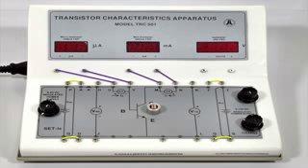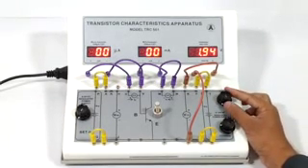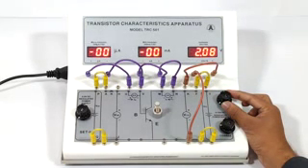Number 4, connect the two terminals of the milliammeter to these two terminals matching their polarities. Number 5, connect the two terminals of the voltmeter to these two terminals matching their polarities. Now the voltmeter measures VCE. Adjust VCE to 2 volts by turning these knobs. Note down VCE equal to 2 volts.